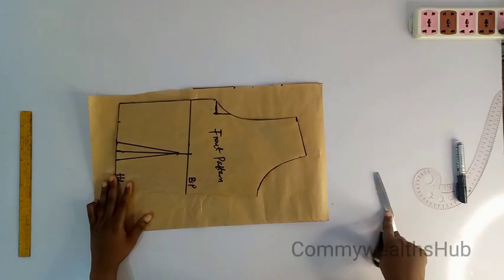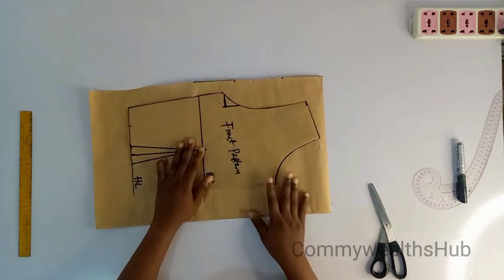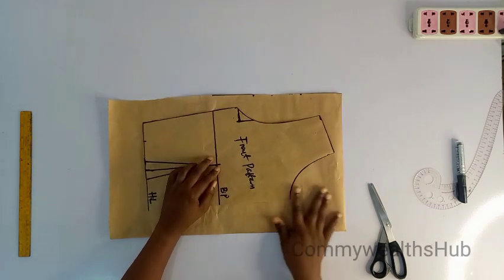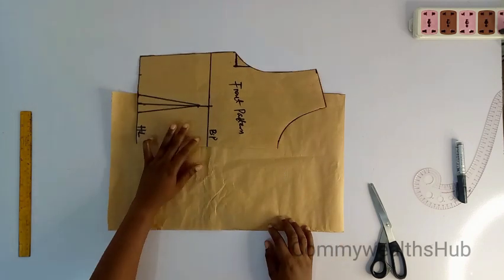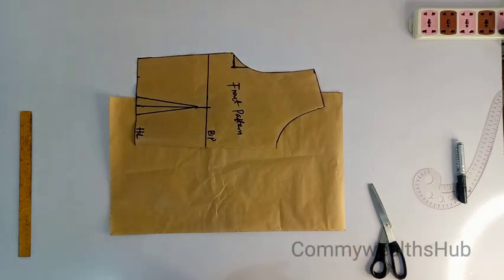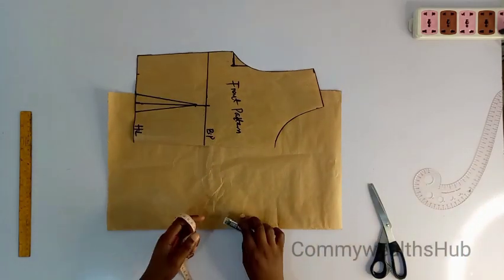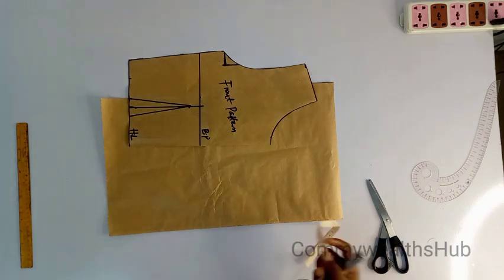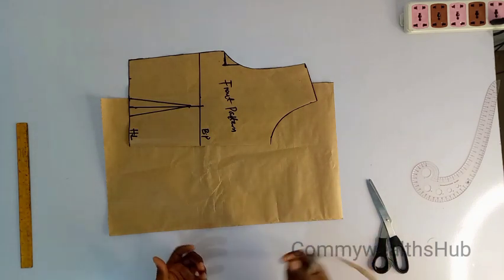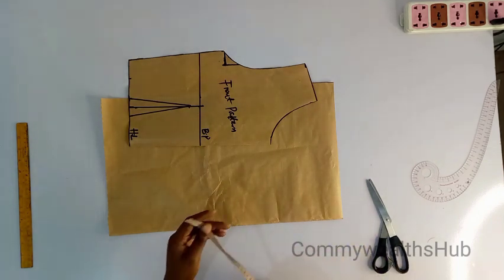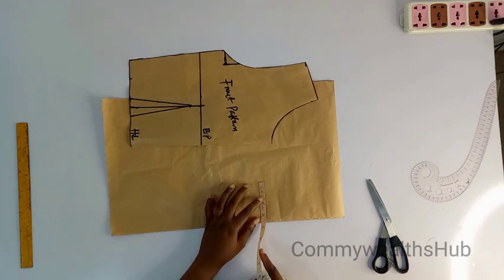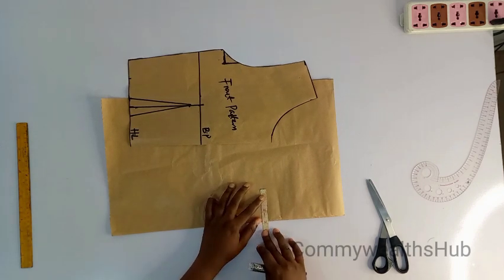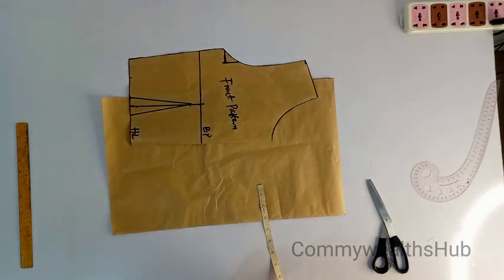Now let's cut out the back pattern. The back pattern is the part that carries the zipper allowance. So first of all, let's decide how many inches we want our zipper allowance to have. Your zipper allowance can range from 1 inch, 1.5 inches to 2 inches. Do you understand? As beginners, I always advise that you try and add between 1.5 to 2 inches for your zipper allowance. So I'll be making use of 2 inches.